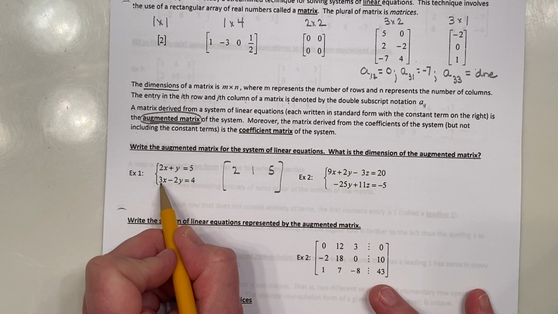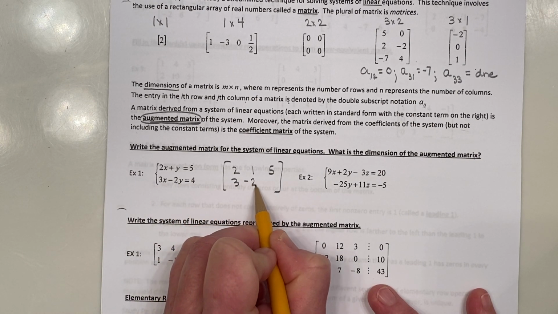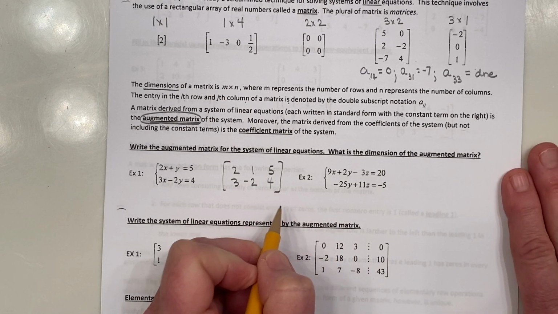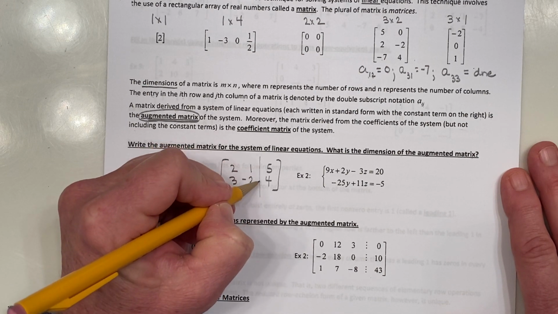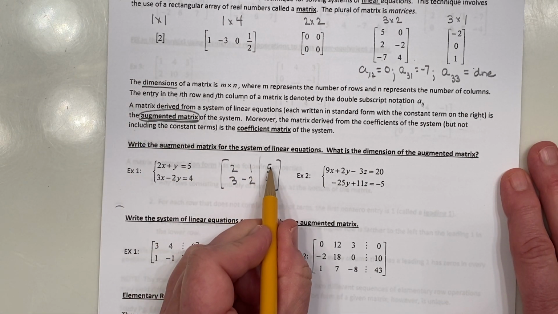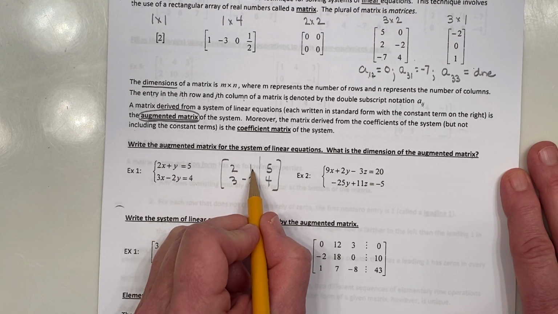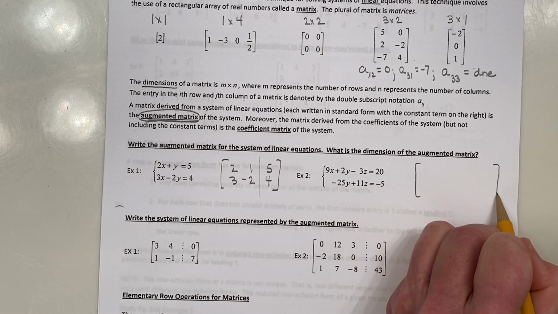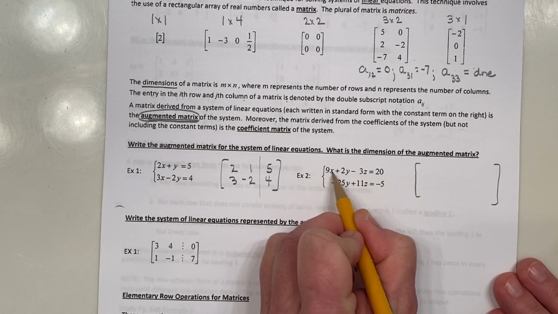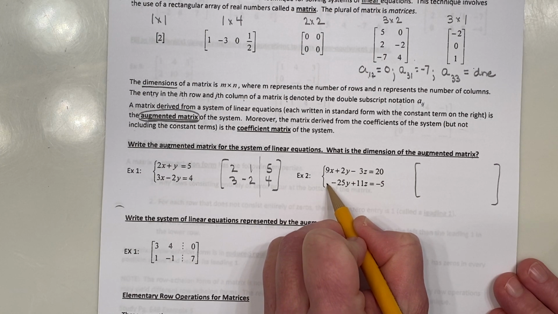All right, continuing with this augmented matrix, for the second row, I'm going to have 3, -2, and 4. And we line them up, 3, -2, and 4. Sometimes you'll see maybe a vertical bar here, maybe a stack of some dots here. And that just tells us that these are the constants and these are the coefficients of some variables. All right, see if you can do example 2, writing the augmented matrix. I see I have x, y, and z, but in the second equation down here, I don't have an x term, so I'll fill in a 0 for that.